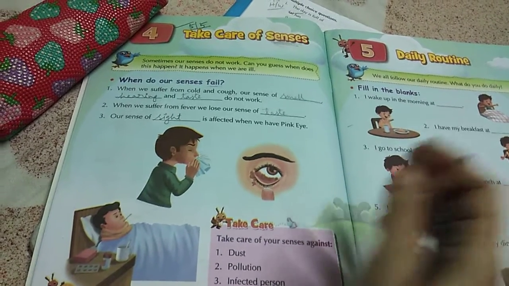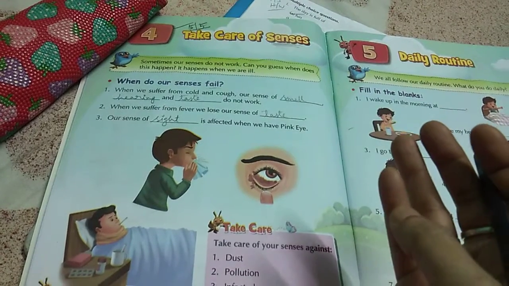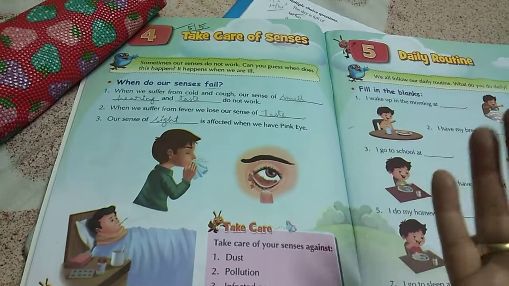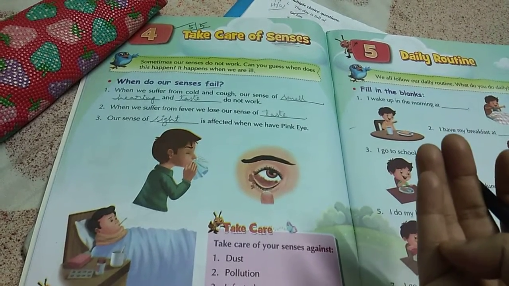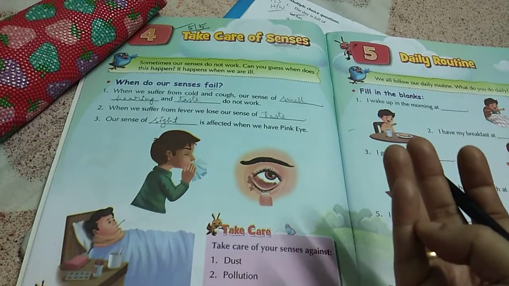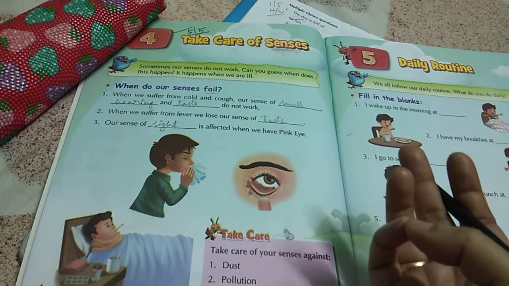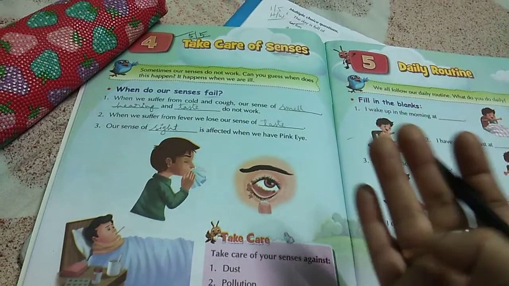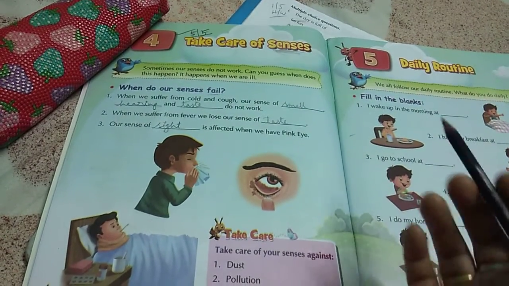So there are 5 sense organs: eyes, ears, nose, tongue and skin. We see with our eyes, we hear with our ears, we smell with our nose, we taste with our tongue and we feel or touch with our skin. Now today we'll learn about our senses.